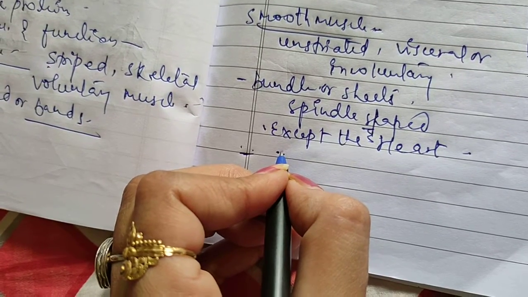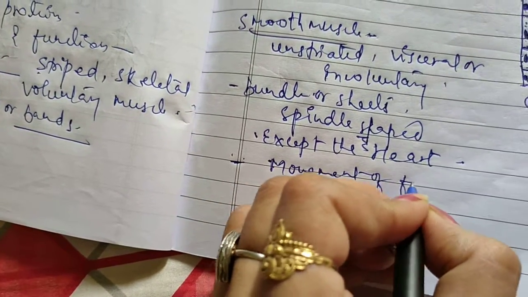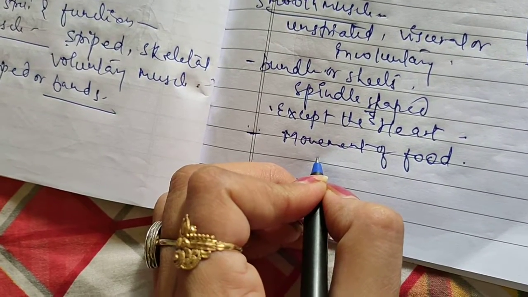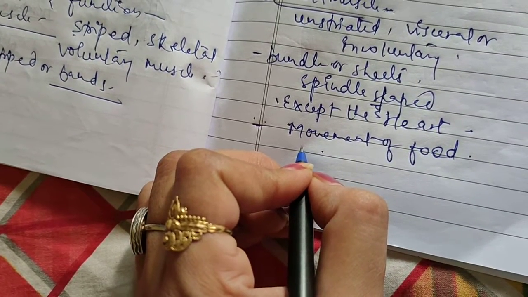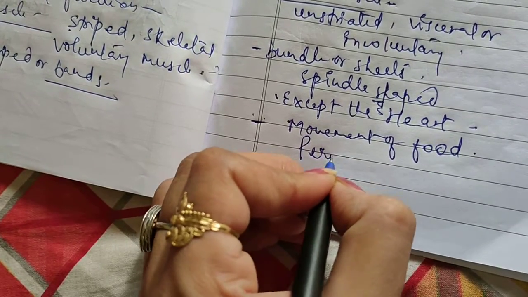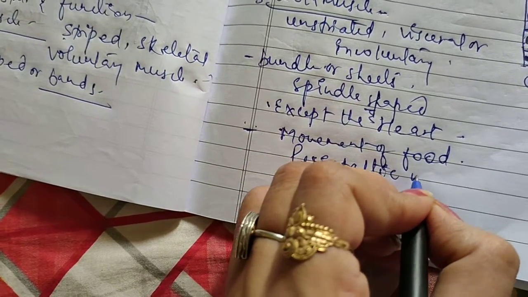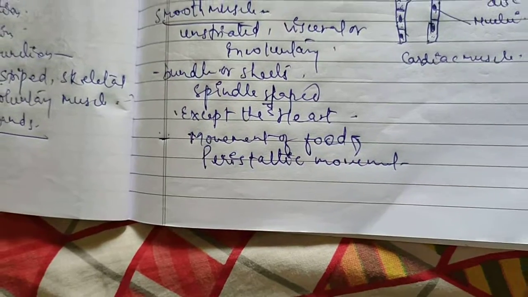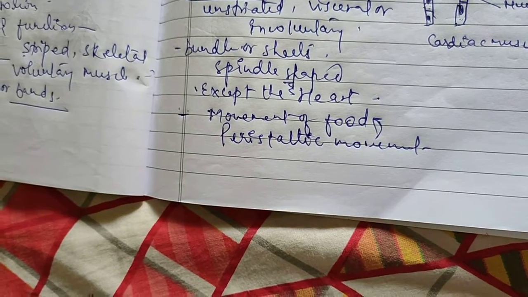Like movement of food in alimentary canal, that is peristalsis movement, opening and closing of tubes. This is the movement when food moves forward from mouth to other organs of the alimentary canal.